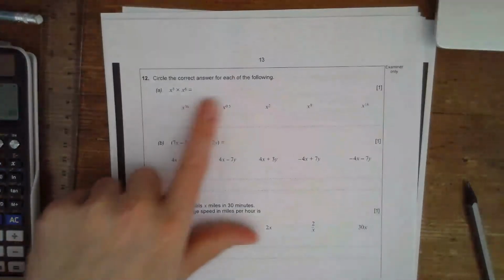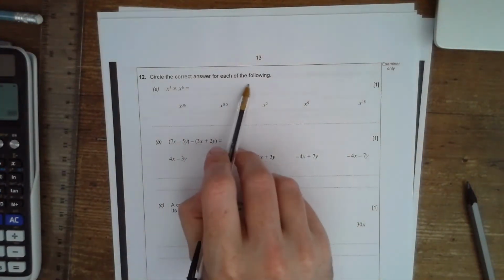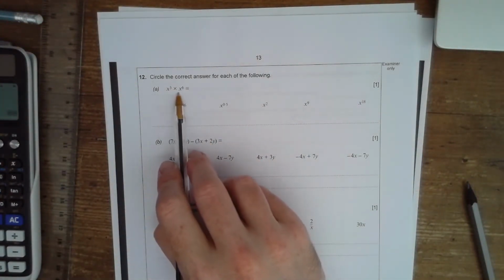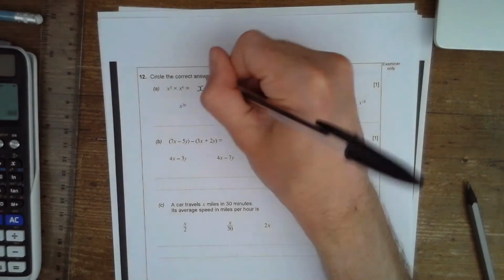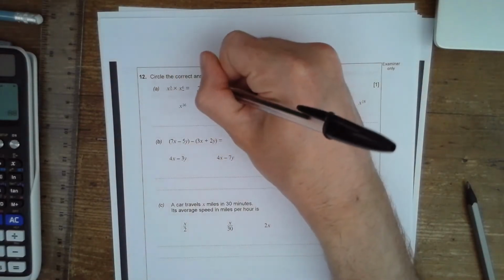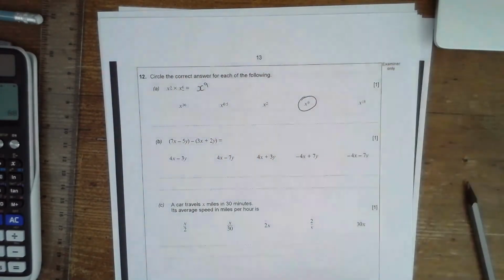Okay, then question 12, page 13. So circle the correct answer for each of the following. X to the power of 3 times x to the power of 6. You should know that you add together the powers of indices, so it would be x to the power of 9, so that one there.